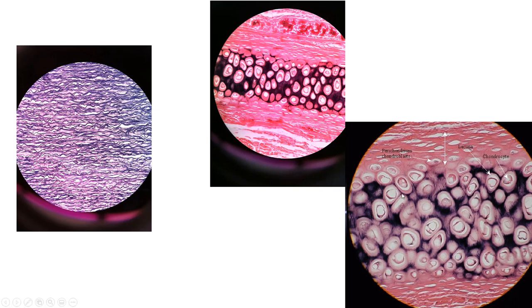Moving into cartilage, this is elastic cartilage. So this is probably a better view of it because you should be able to actually see the elastic fibers. Big places we have it are going to be the external ear and also the epiglottis. So elastic cartilage.